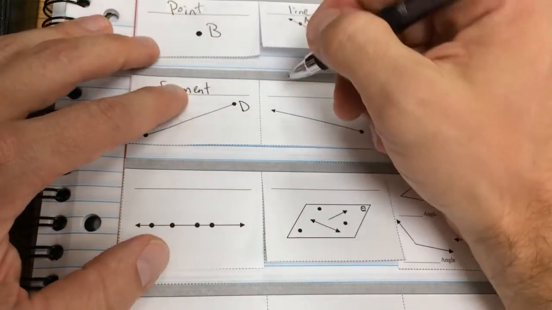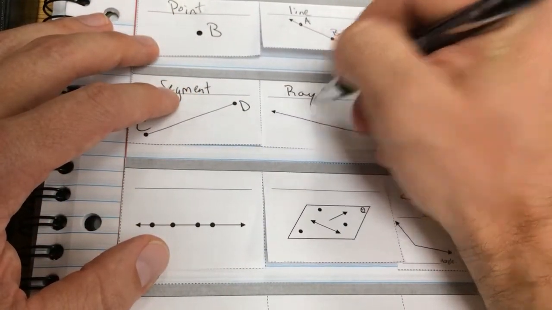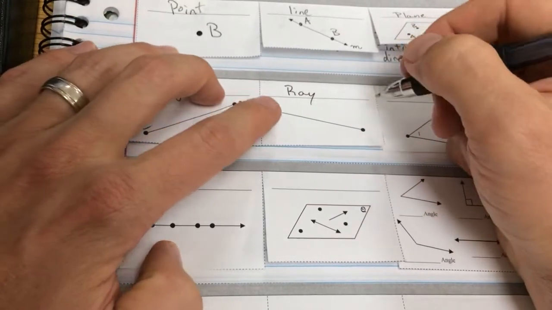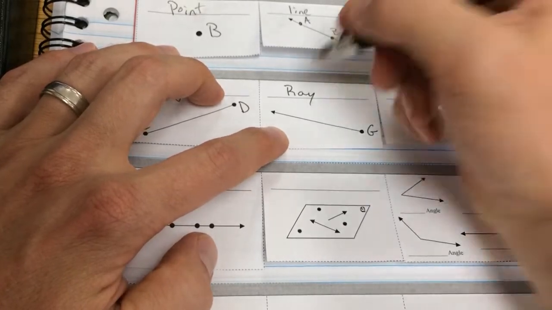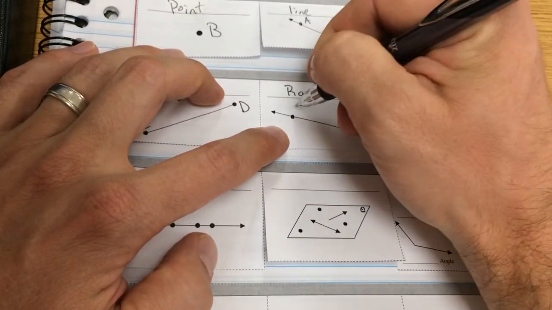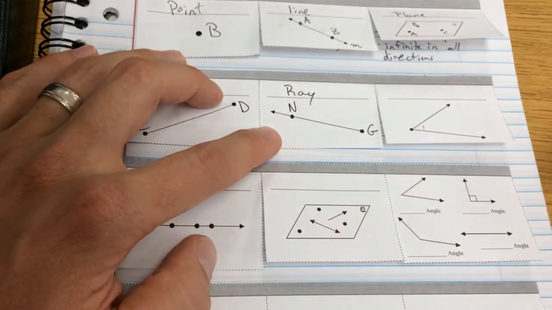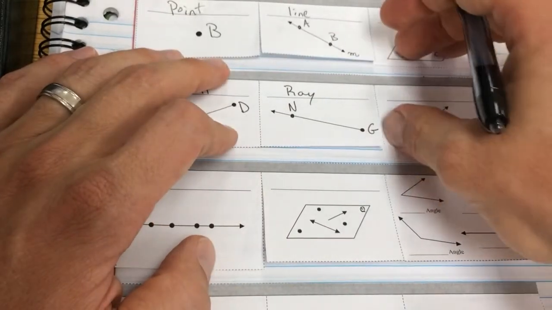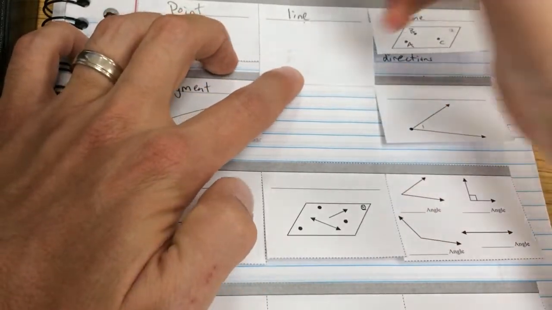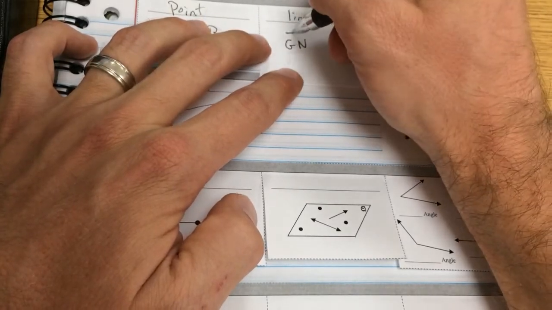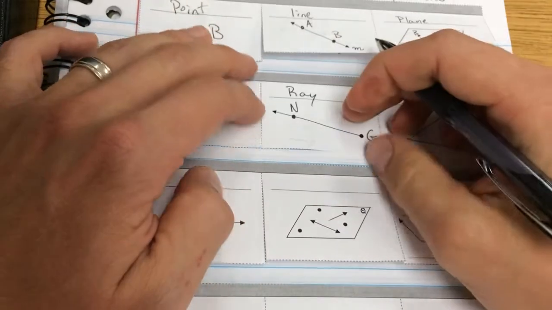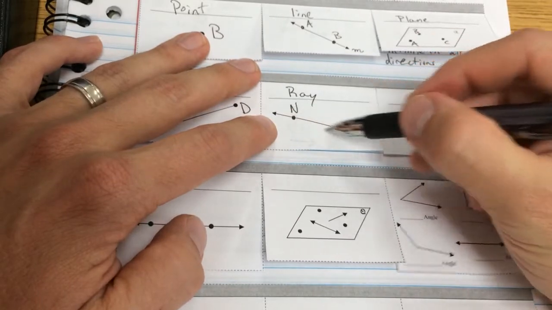Our next term is a ray. There's always a starting point to a ray. I can label this point G, and it's going to go through, I'll say N. It doesn't really matter what the points are, but it is very specific how you can notate a ray. This is only ray GN, and we have to start with G and go through N. It is not ray NG because that would go the other direction.